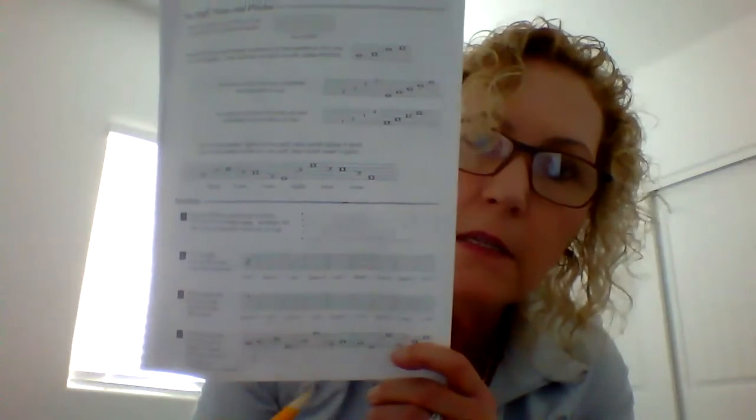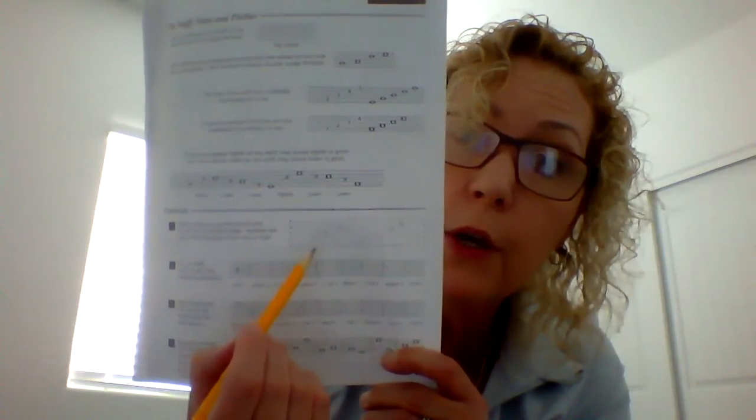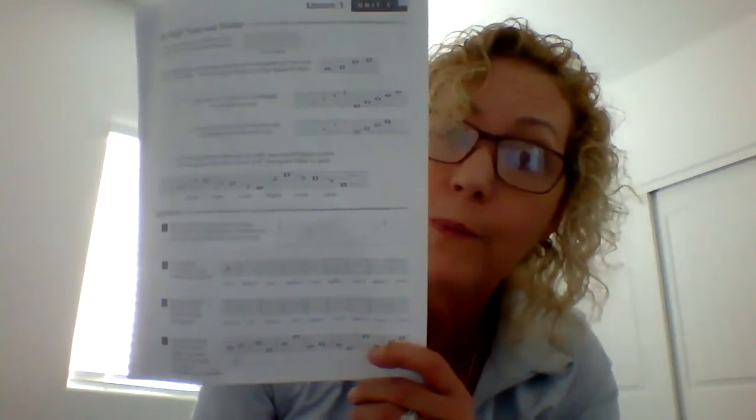So I did them this way, 5 lines, 4 spaces, or you could do them all at once. You could go 1, 2, 3, 4, 5, and then put 1, 2, 3, 4 in between. That would work too. On the next question, they're saying mark an X in the following locations. The first one they've done for you on line 3. Now you want to do space 2.